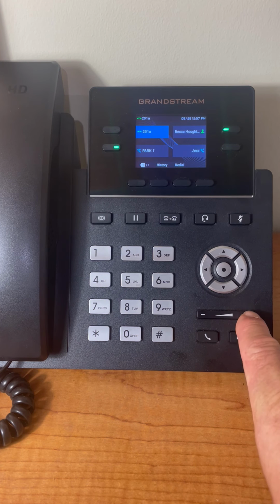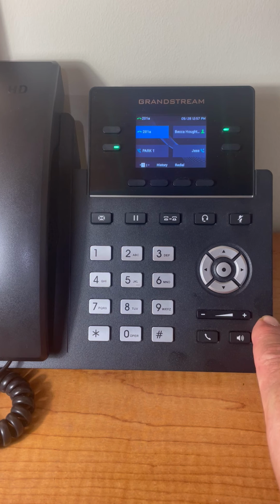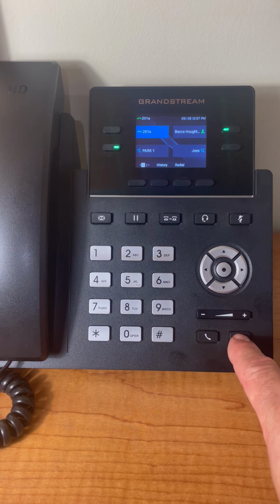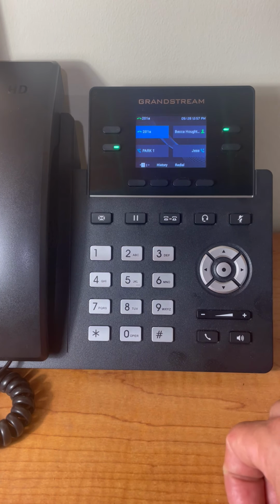The volume button, if you're not on the phone, will adjust the volume of the ringer. If you're on the speaker phone, it'll adjust the volume of the speaker. And if you're on the handset, it'll adjust the volume of the handset.